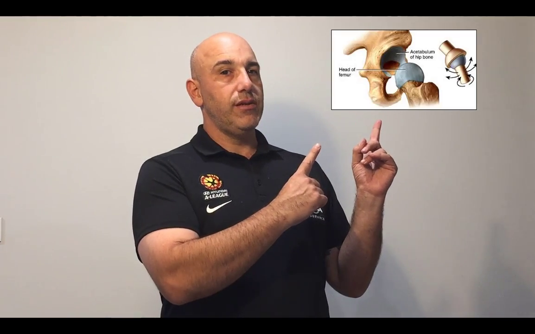As I mentioned before, the structure and stability of a synovial joint is provided by tendons and ligaments. Tendons attach muscle to bone, ligaments are connective tissue that attaches bone to bone. There are different types of joints. We have a hinge joint, we have saddle joints, there are ball and socket joints, pivot joints, and gliding joints.